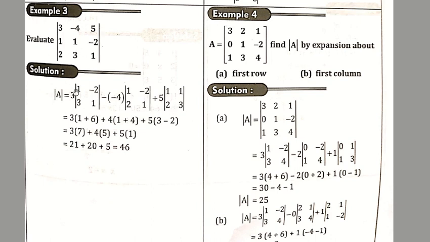1 and 2, 3. So when you multiply, you'll get minus 1 into 1, 1, minus 2 into 3, 6, plus 6. So 1 into 1, 1, minus 2 into 2 is 4, which is minus into minus will come plus. 1 into 3 is 3, 2 into 1 is minus 2. So when you add and subtract, it will be 3 into 1, 1 plus 6 is 7, 1 plus 4 is 5, 3 minus 2 is 1, 3 into 7 is 21, 4 into 5 is 20, 5 into 1 is 5. So the resultant figure is 46.